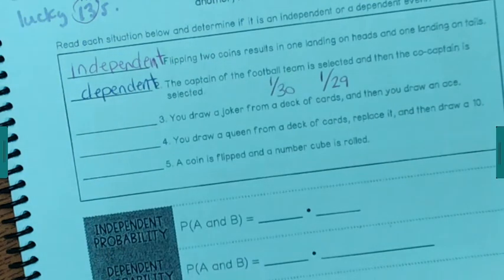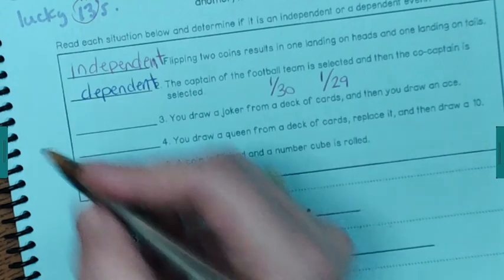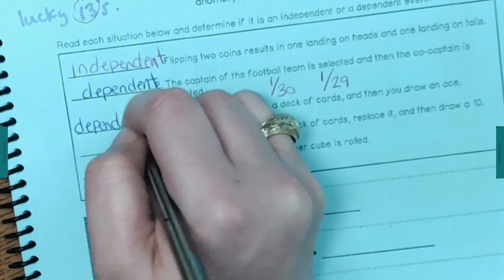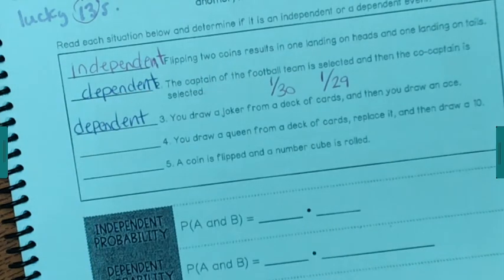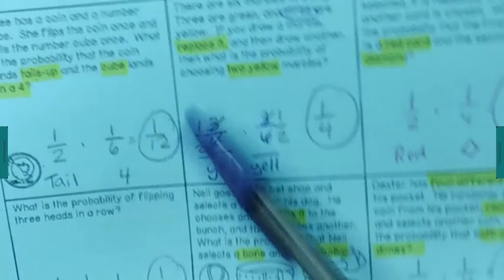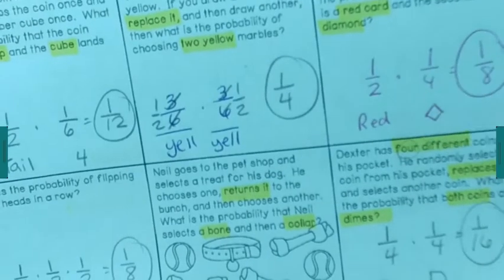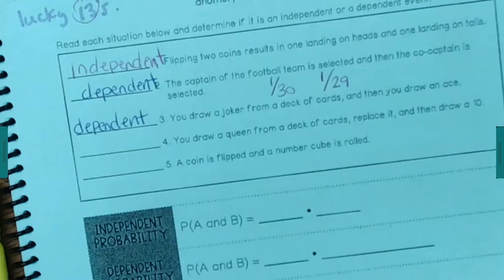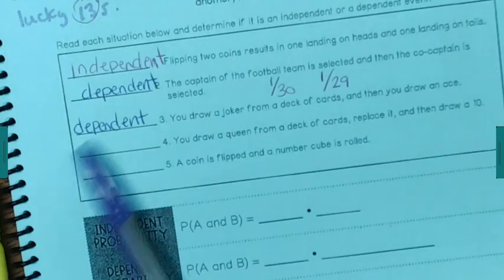You draw a joker, and then you draw an ace. Did I put it back? No, it does not say anything about me putting it back, so it's dependent. Last time, I made y'all circle and highlight all these words. Replaces, replaces, returns it, replaces, returns it. If you're not returning it, it's dependent.